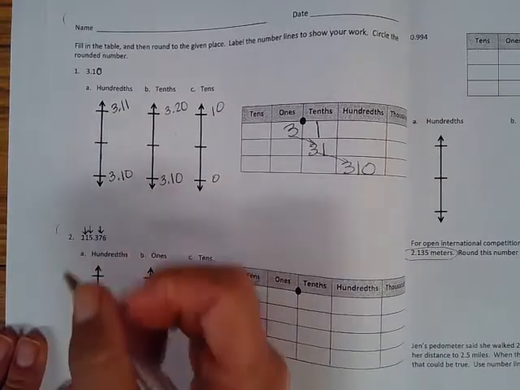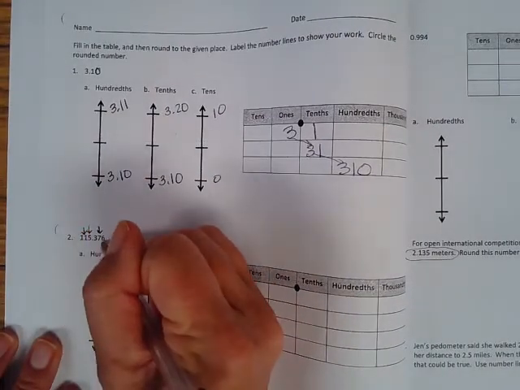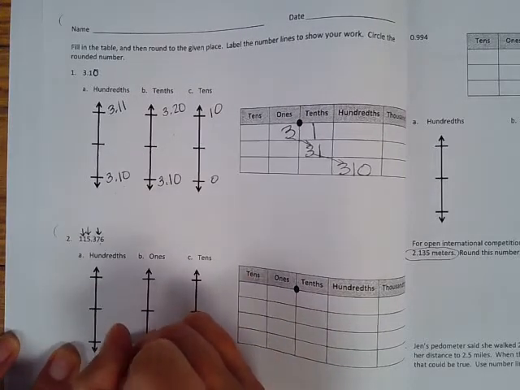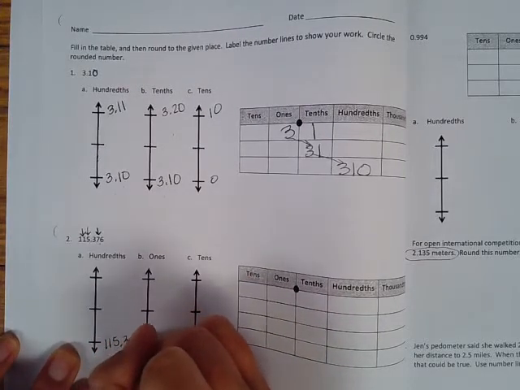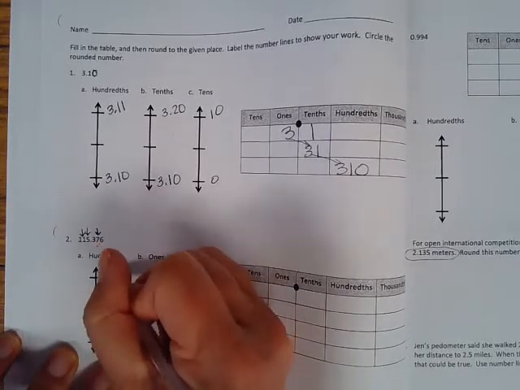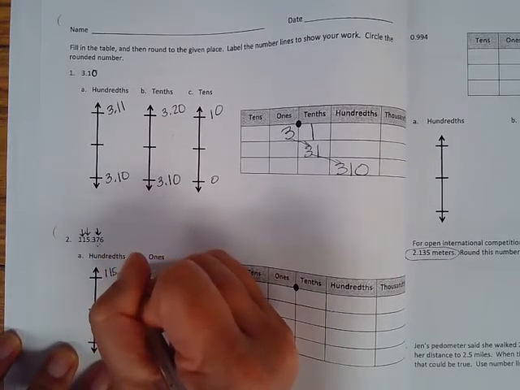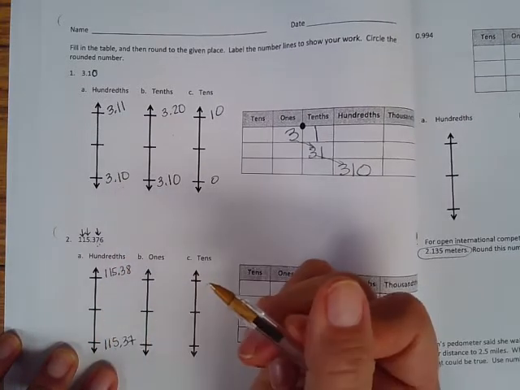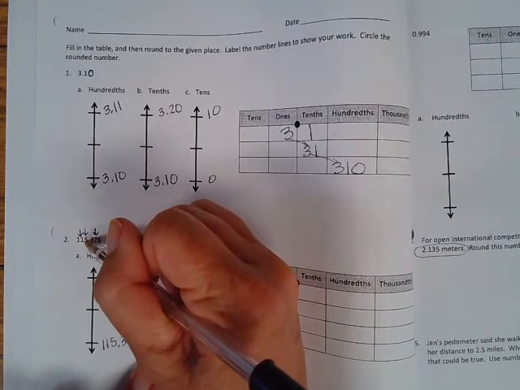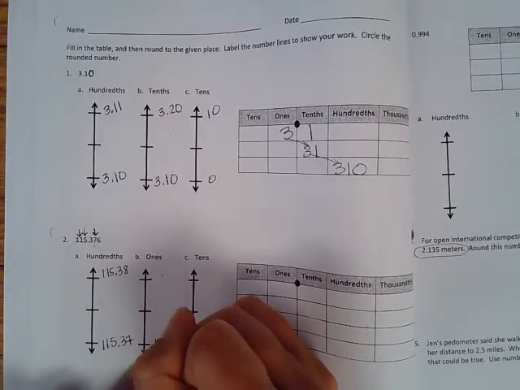Here is hundredths. So if I'm rounding to the hundredths, I'm going to start with the smallest one, 15.37, the hundredths. On the other side of this would be 15.38. If I'm rounding to the ones, I would have 115.